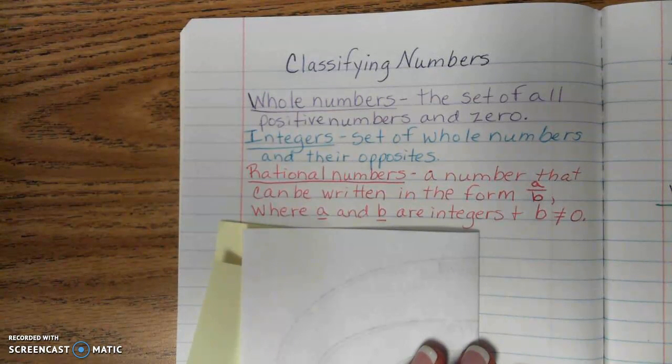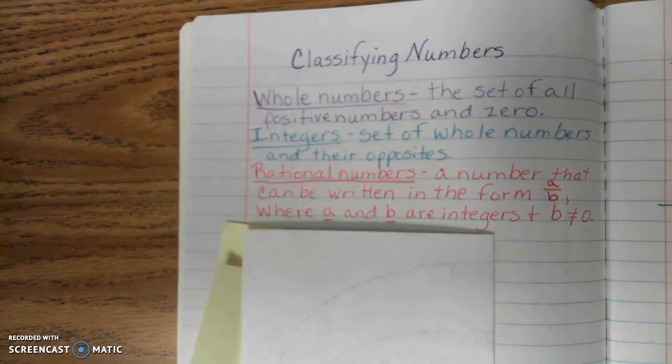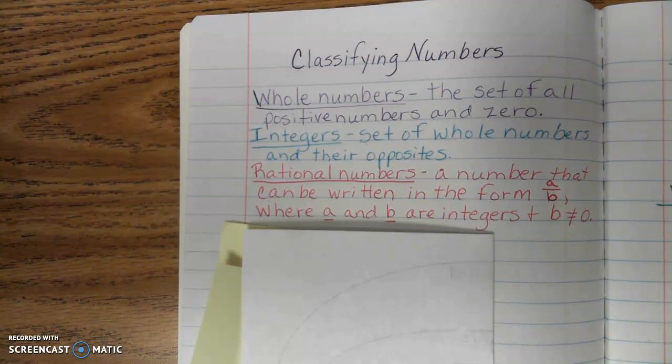Okay, and then we have integers, which is? The set of whole numbers and their opposites. Okay, so if we have 1, what's the opposite of 1? -1. What's the opposite of 2? That would be -2. Okay, so it's those positive whole numbers and their opposites.